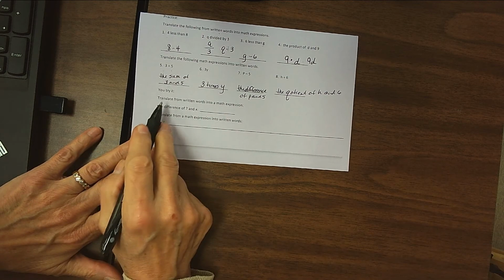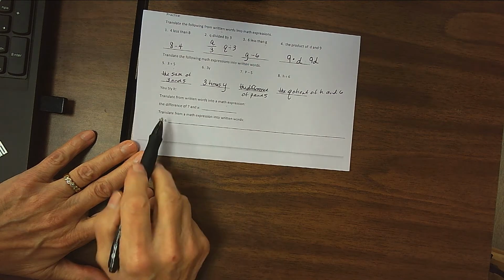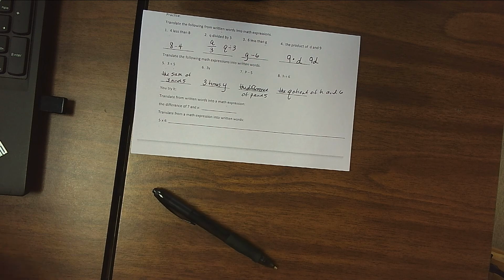Okay, now I want you to try it. You translate these written words into a math expression here, and then translate this math expression into written words, and check the next video to see if you did those correctly.